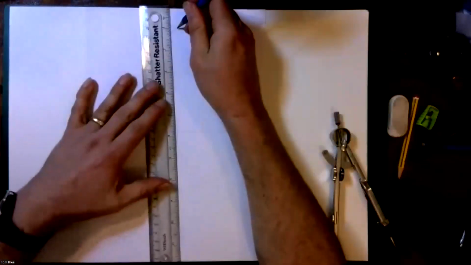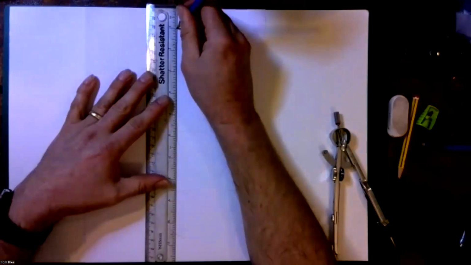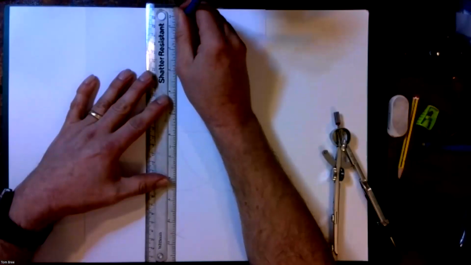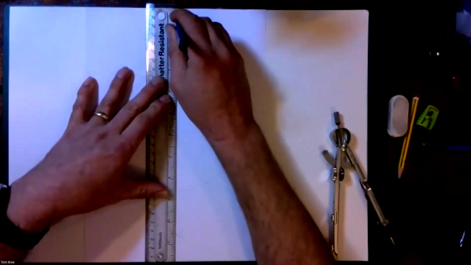So we can now put in this middle path, which will give us north and south, you could say, of our horizon.